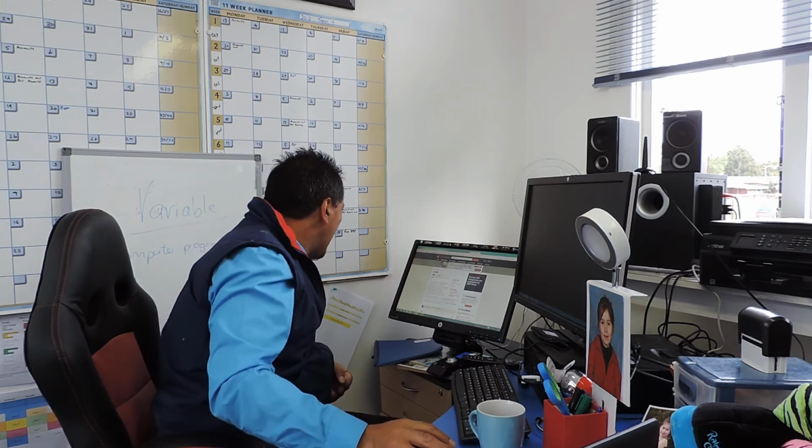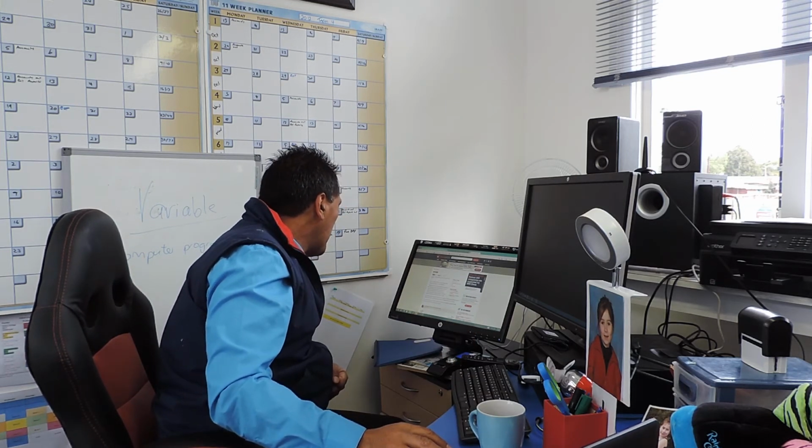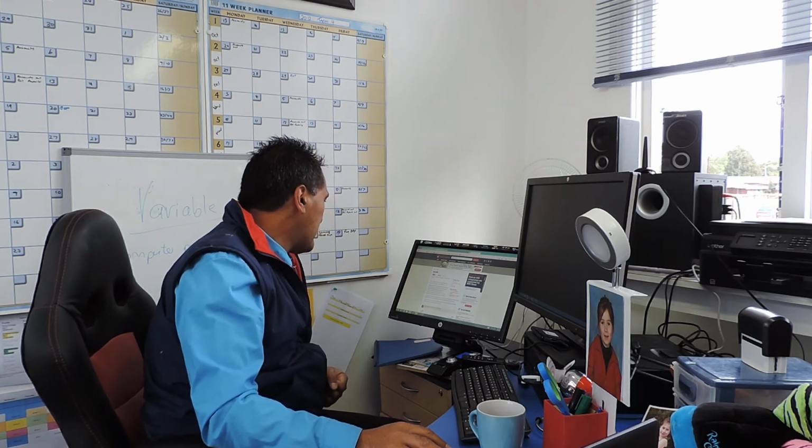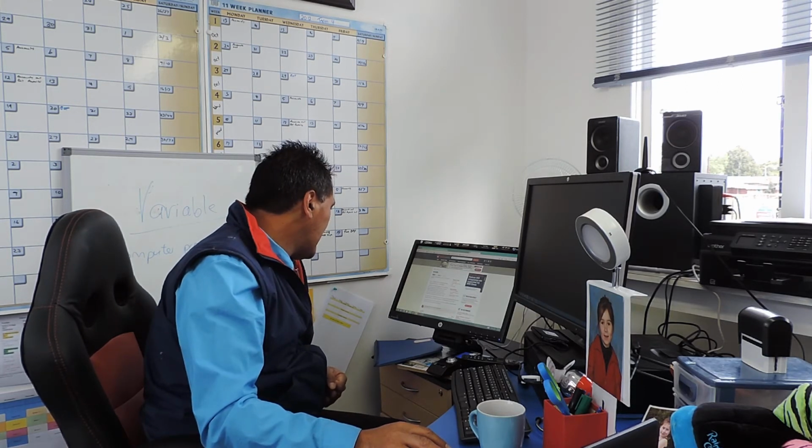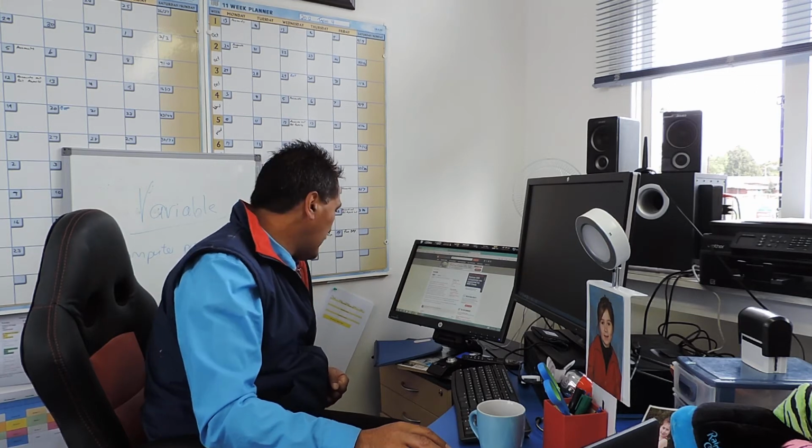I'm going to use Wikipedia. Wikipedia gives a very good definition of what is a variable. A variable plays an important part in computer programming because it enables the programmer to write flexible programs.